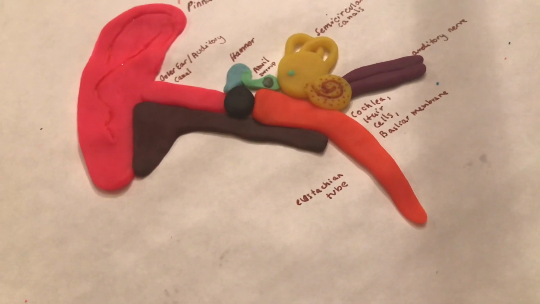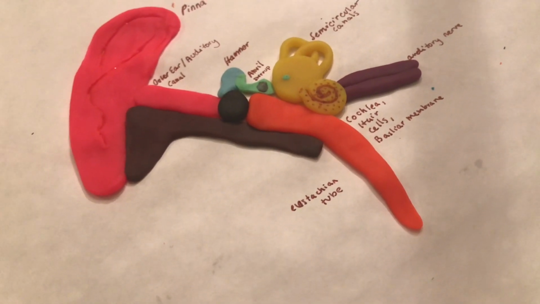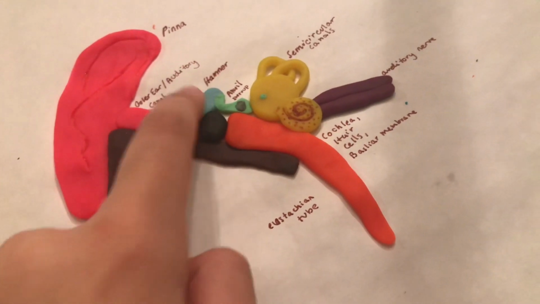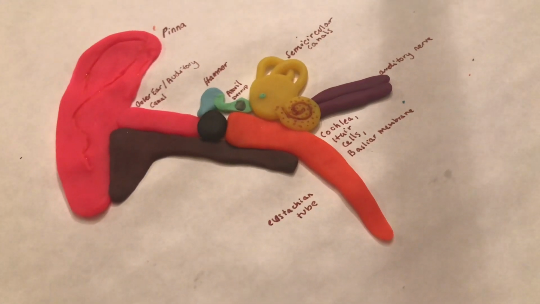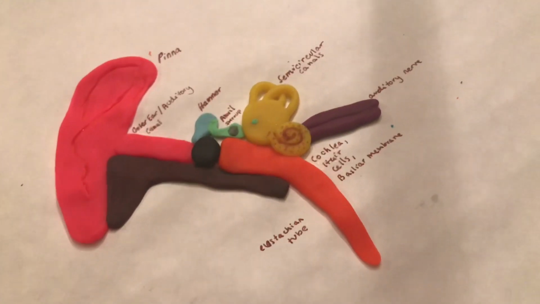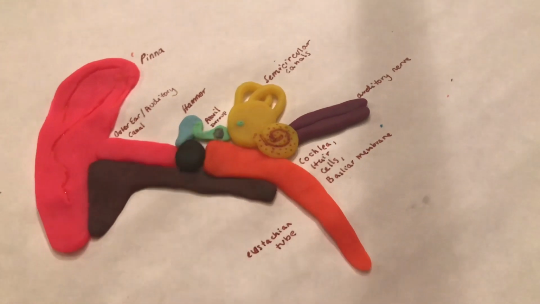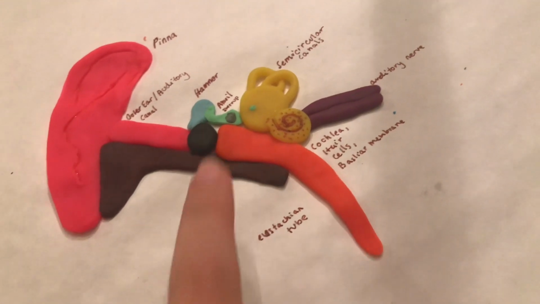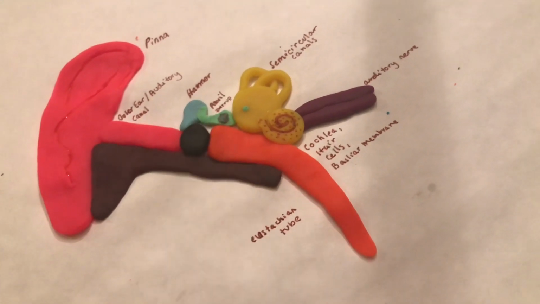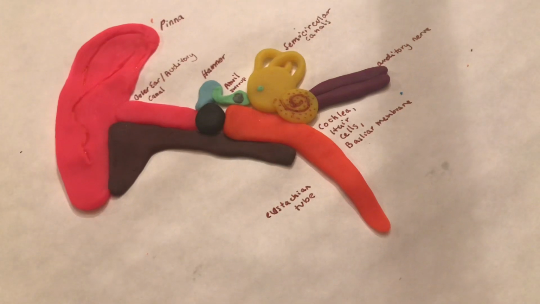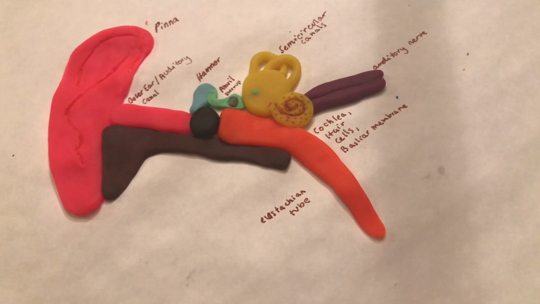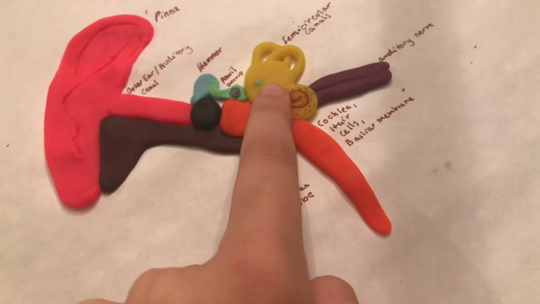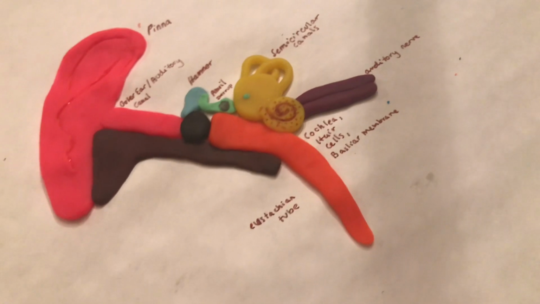And the eardrum vibrates whenever a sound wave hits it. It's made up of a thin membrane. The vibrations then travel to the hammer, which is a really small bone that passes vibrations from the eardrum to the anvil, which is that next green little bone. And then that passes vibrations to the stirrup, which is that even smaller bone right there. It's actually the smallest bone in the body, which then passes the vibrations to the cochlea, which is this kind of spiral thing right here.